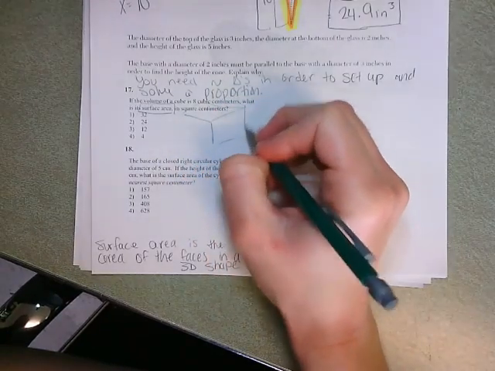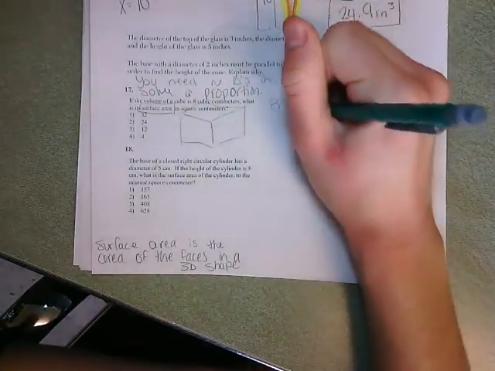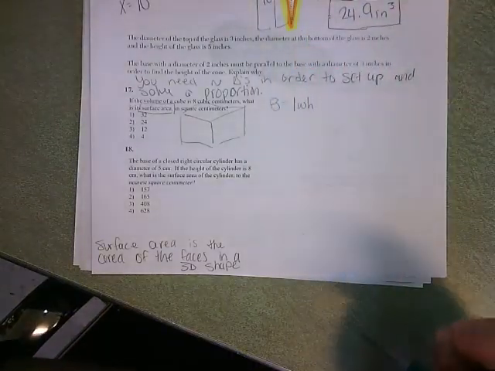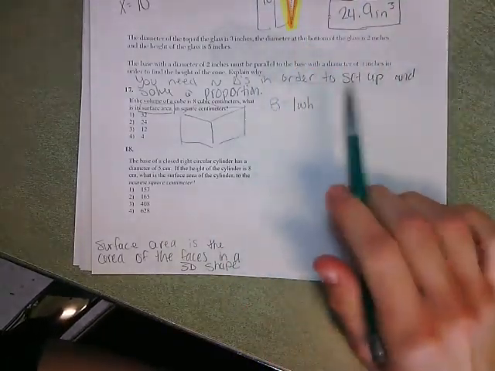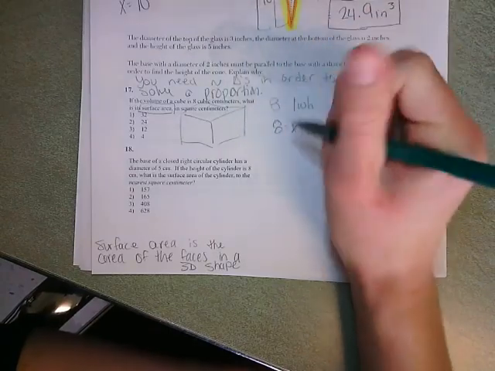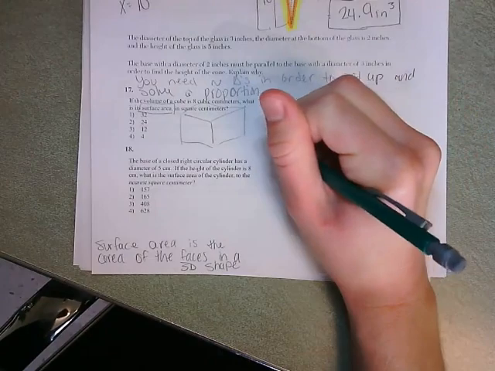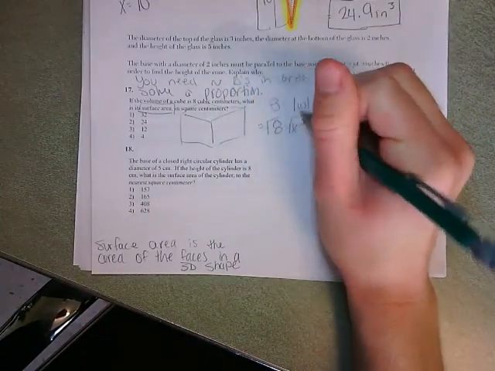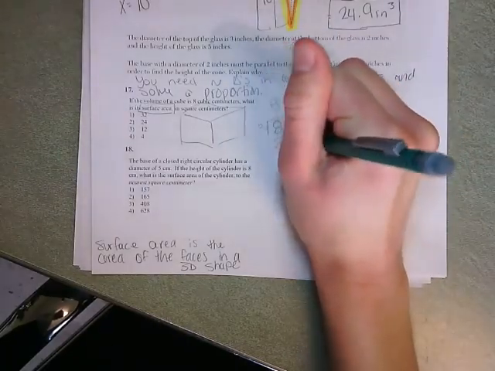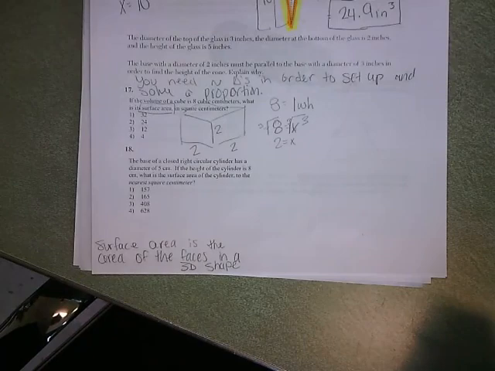So we have a cube. Now the volume is this, and the length, the width, and the height of a cube are all the same. So we're just going to call it x. To find x from the volume, we're going to take the cube root of both sides. So 2 is the height, it's the length, and it's the width.